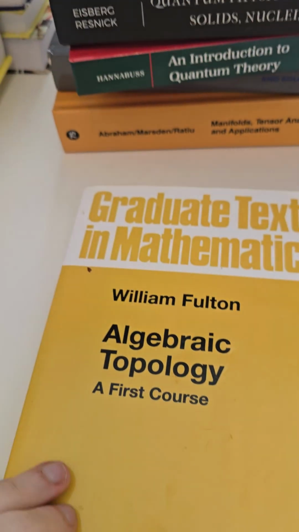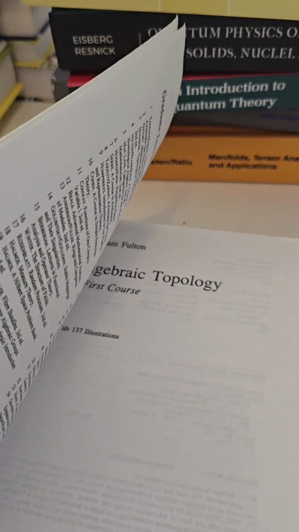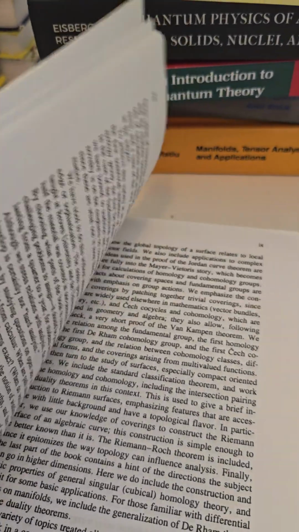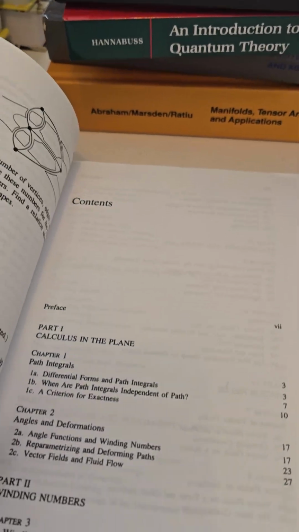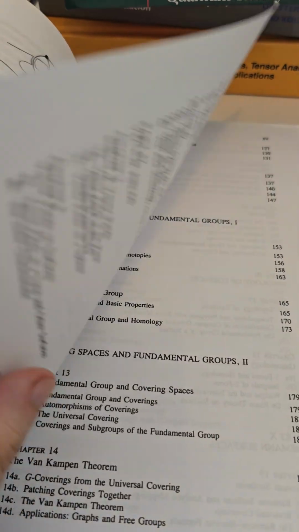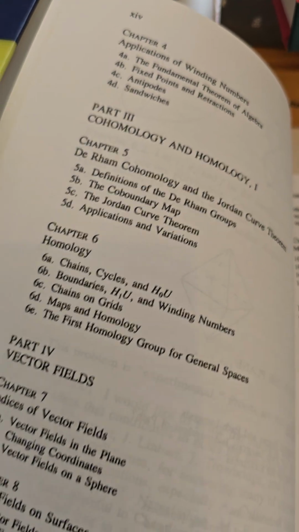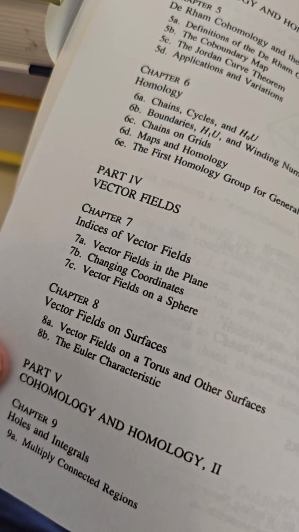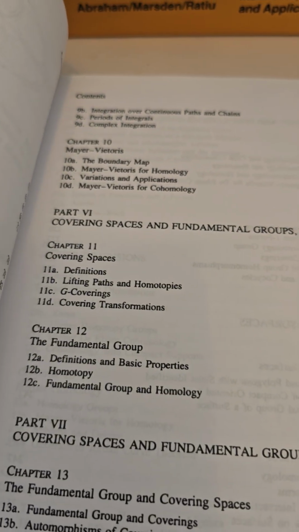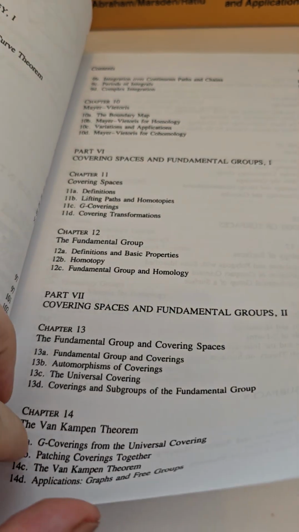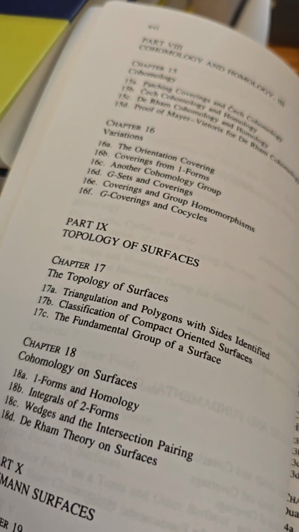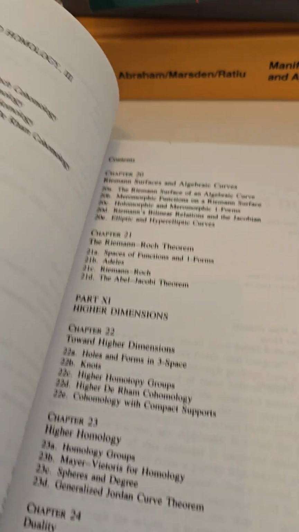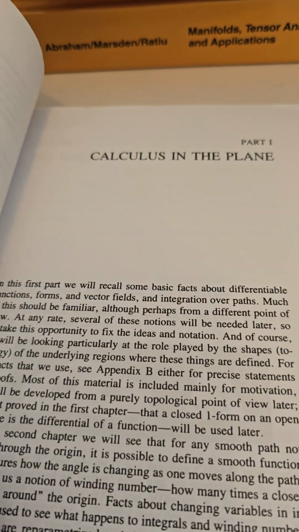Here we see Fulton's Algebraic Topology, a First Course. Love this book. Very, very good book. This is kind of a precursor to Bott and Tu that I just showed earlier. And it starts with calculus in the plane, winding numbers, cohomology and homology, vector fields, cohomology and homology 2, covering spaces and fundamental groups, covering spaces and fundamental groups number 2, where we see the Van Kampen theorem show up, cohomology and homology 3, where there's Čech cohomology, topology of surfaces, Riemann surfaces, higher dimensions, and that's it.